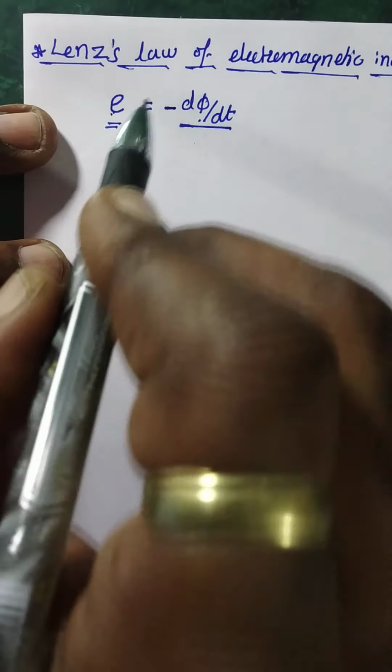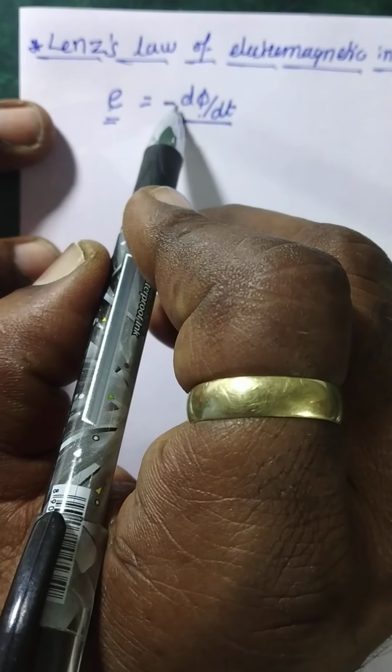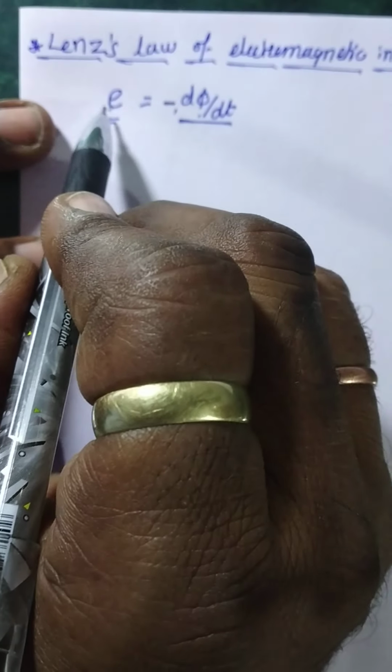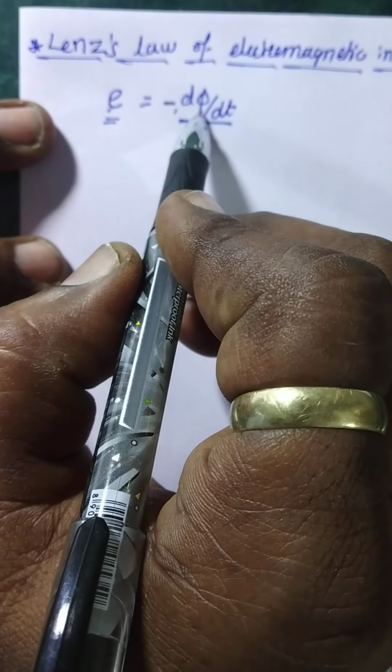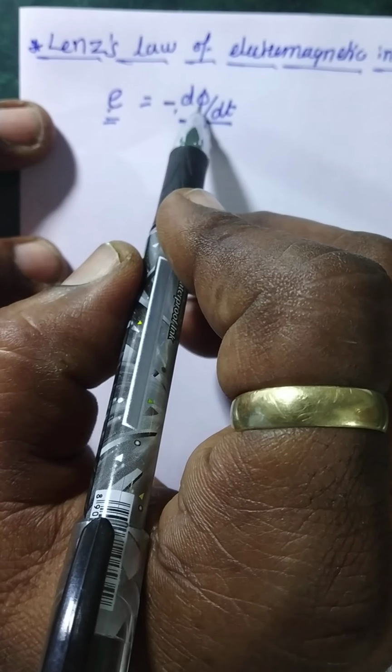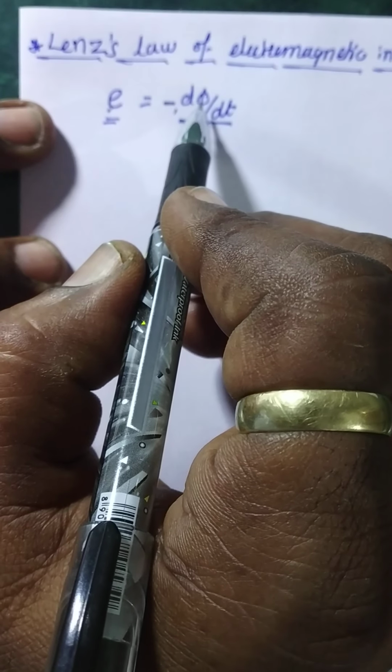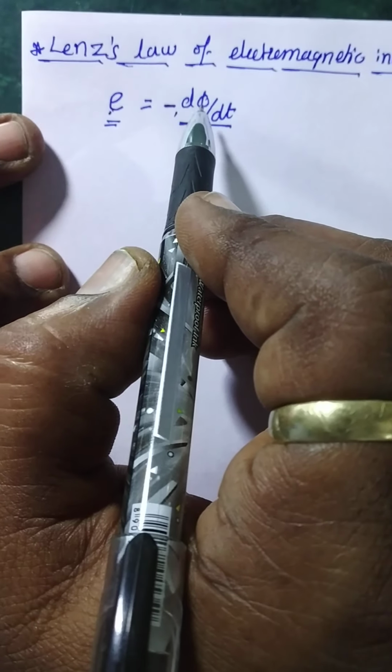This negative sign shows that the direction of an induced EMF is opposite to that of the rate of change of magnetic flux which produces the induced current.